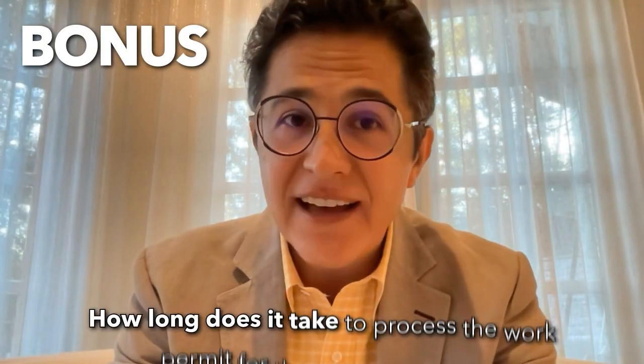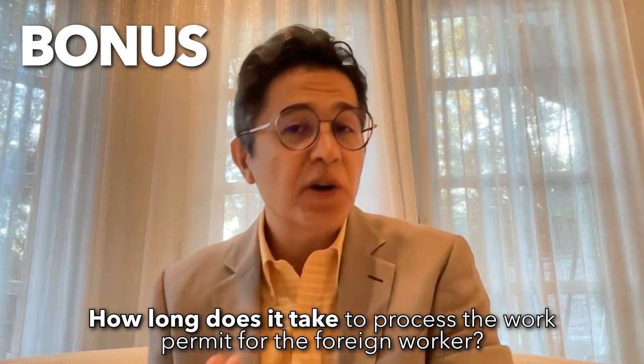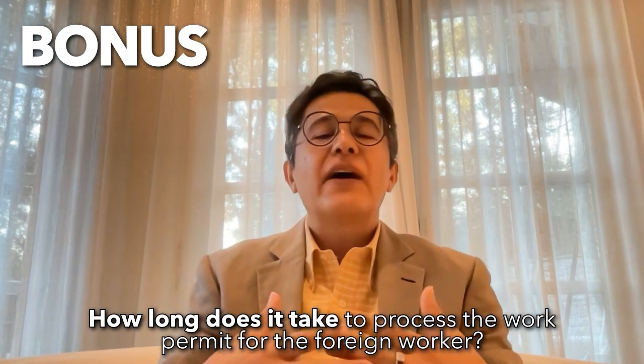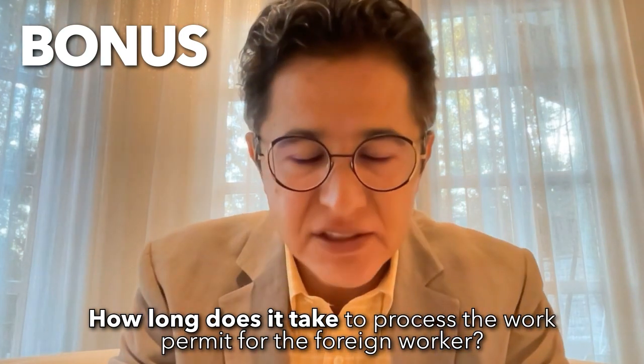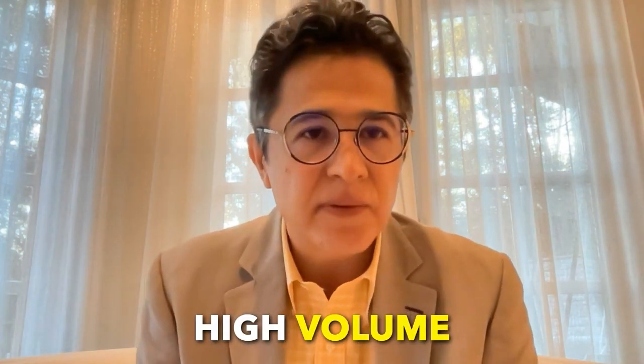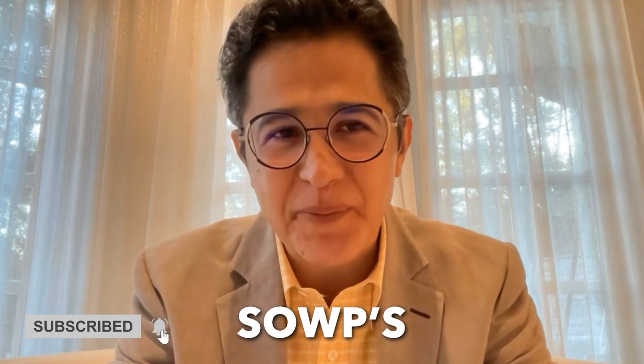Here's a bonus question. How long does it take to process the work permit for the foreign worker to enter Canada after you've received the positive LMI decision from Service Canada? The work permit processing times can range from 2 weeks in Europe and other visa-exempt countries to 2 months in other regions. And in certain cases, such as high volume and high refusal regions, it can take 4 to 6 months. Remember, spouses of foreign workers can be eligible for an open work permit as long as the LMI is not under the low wage and meeting certain other conditions, including certain other exceptions. But that's a whole other video we'll post next month about spousal open work permits and dependents.